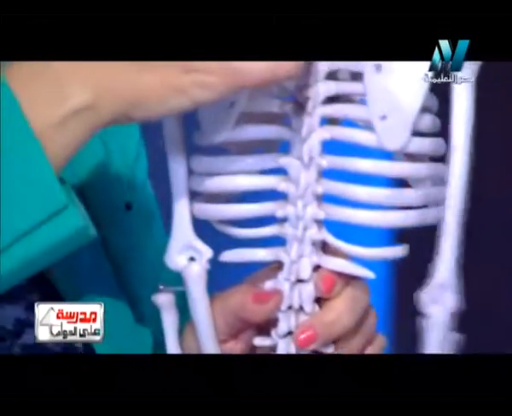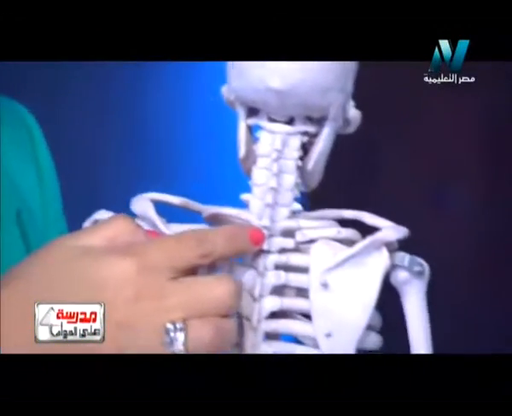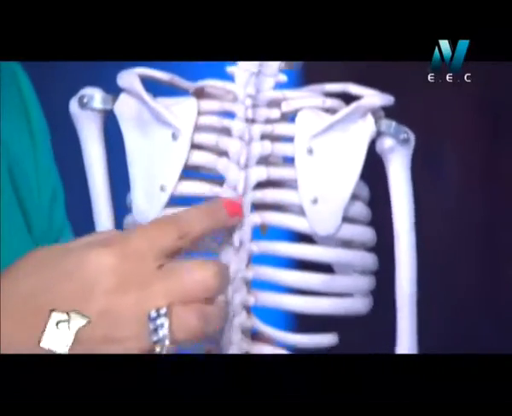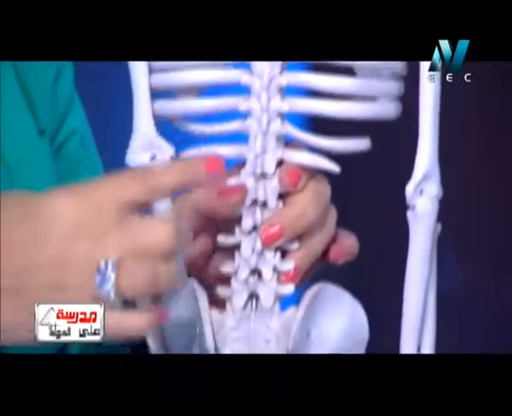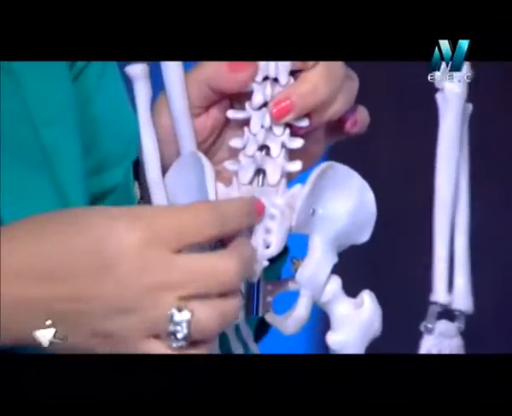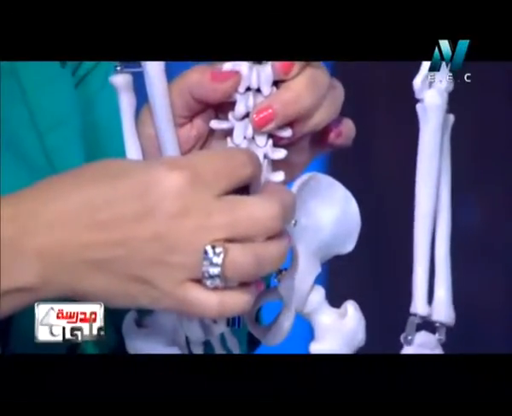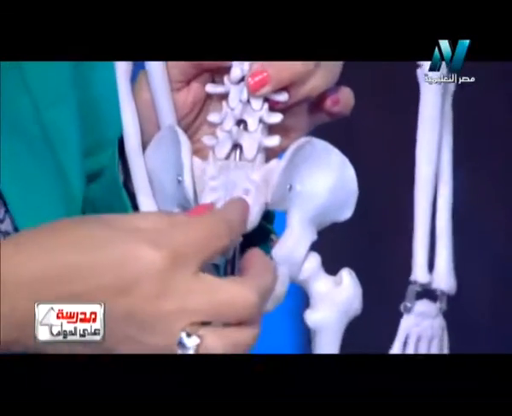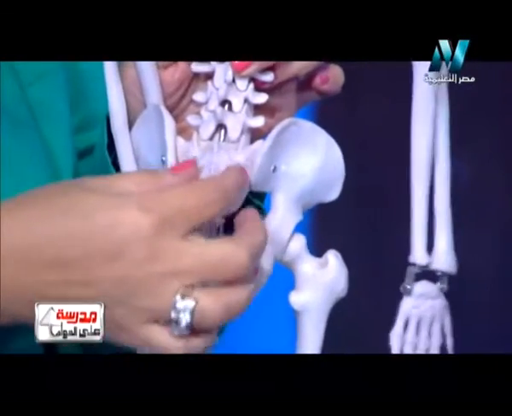Again, we have 7 cervical, 12 thoracic, 5 lumbar. Sacral, we have 5, and here this is the last one, coccyx.